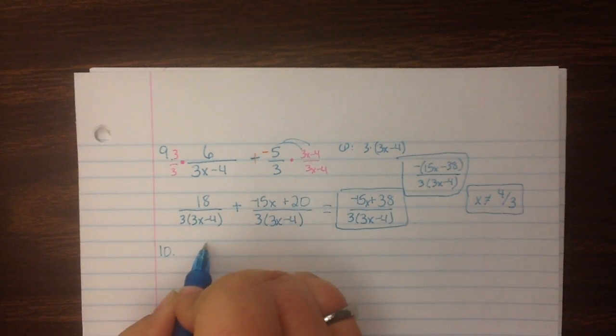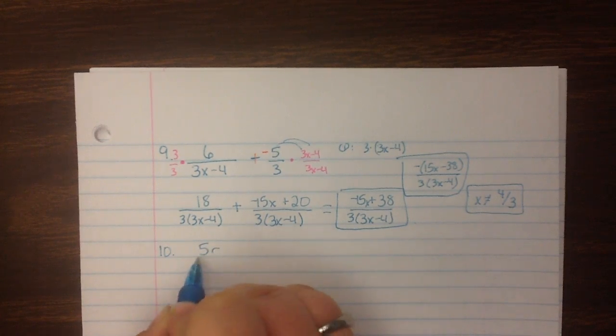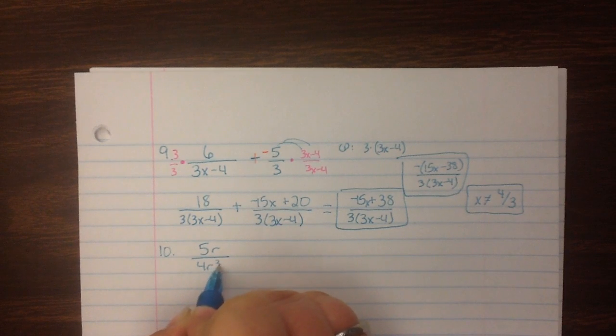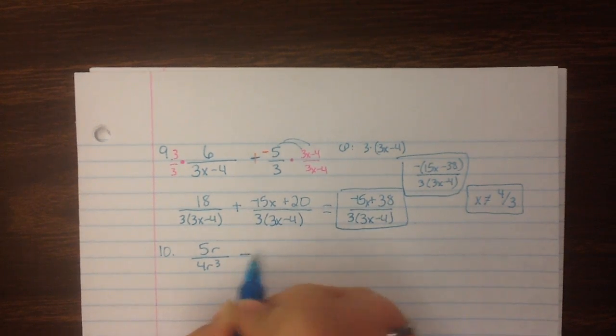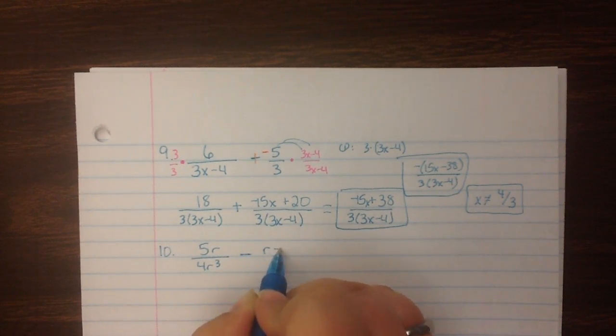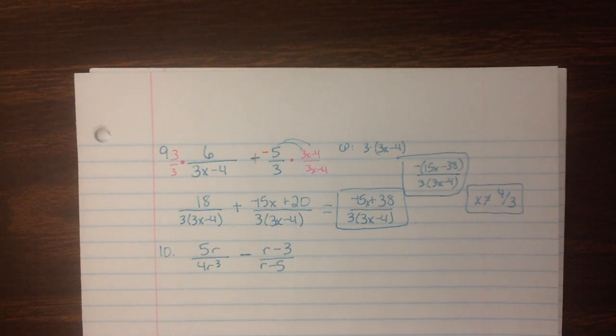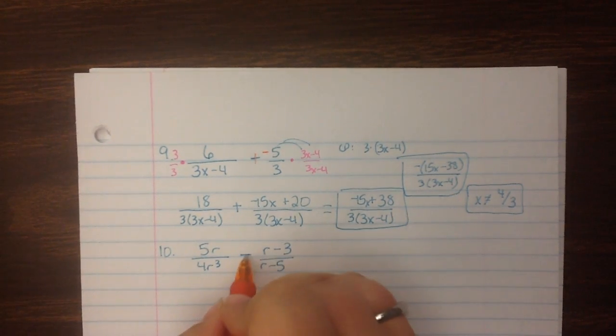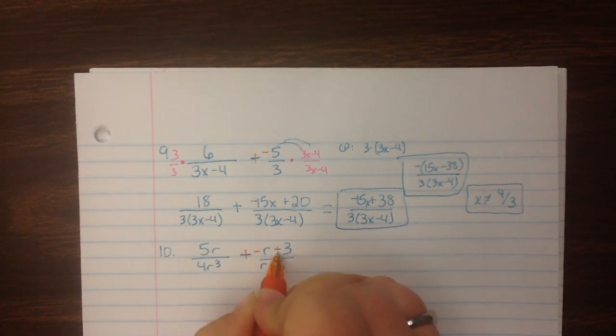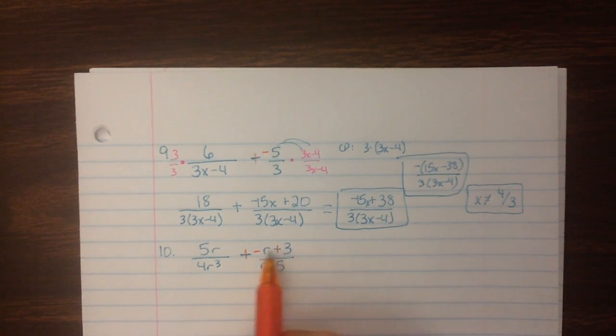On 10, I have 5r, so that's a single term, it doesn't need to be factored, divided by 4r to the third, that's a single term, it doesn't need to be factored, minus r minus 3, look for a GCF, I don't see one, and r minus 5, look for a GCF, I don't see one. And again, I am going to immediately change this to addition and distribute that negative to all the terms in the second numerator. So see, I changed both of those signs.